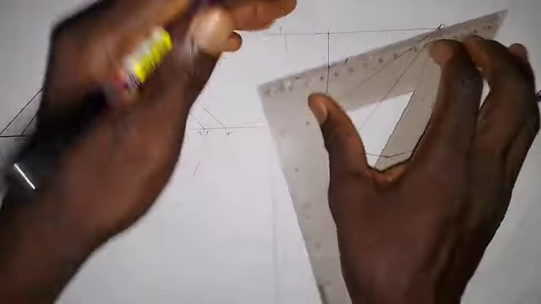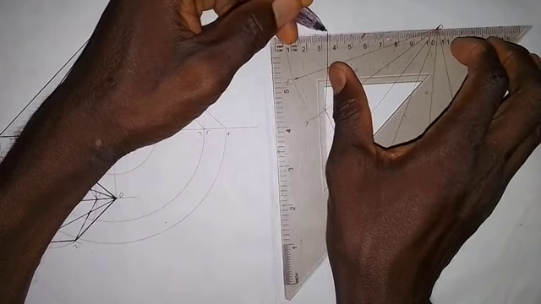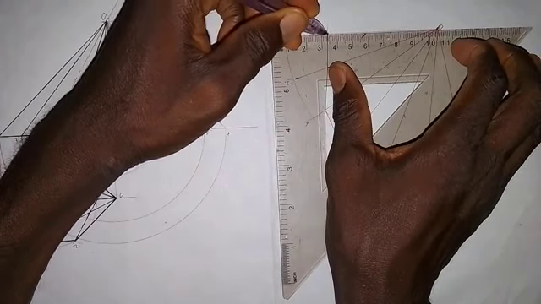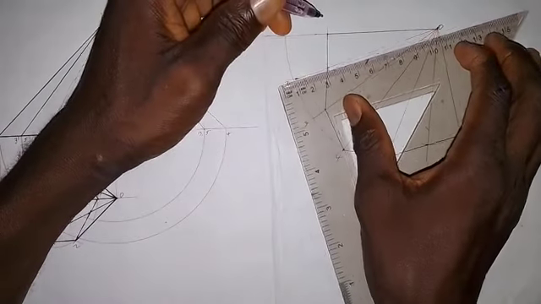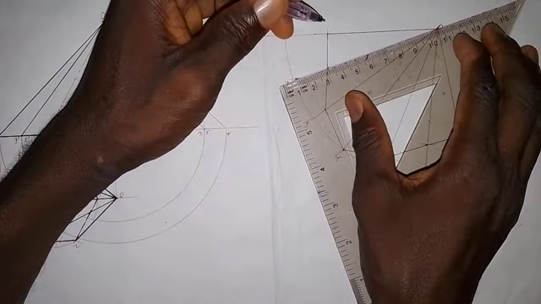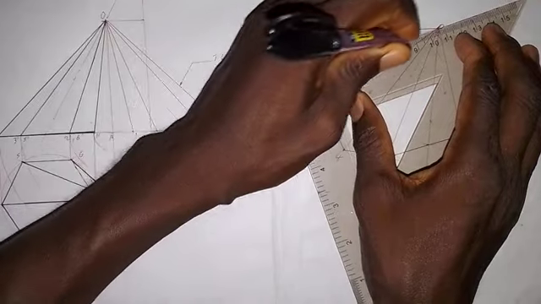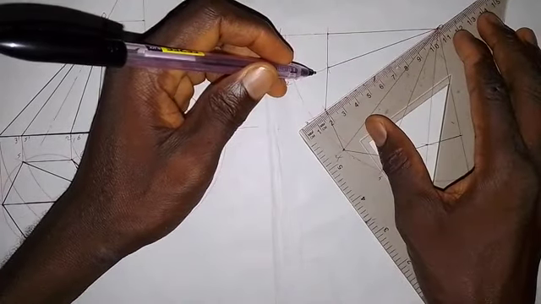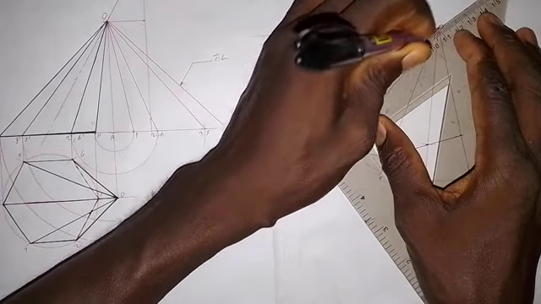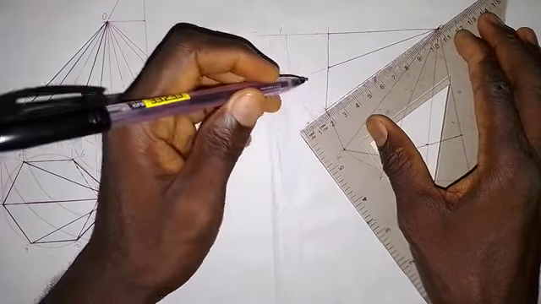Alright, so then you make this line a thick line because these are the edges. So this line, make it a thick line. This line also, make it a thick line. So this line, make it a thick line.